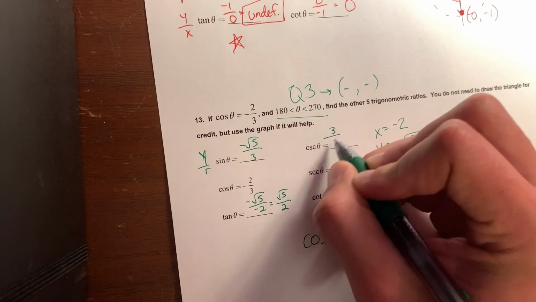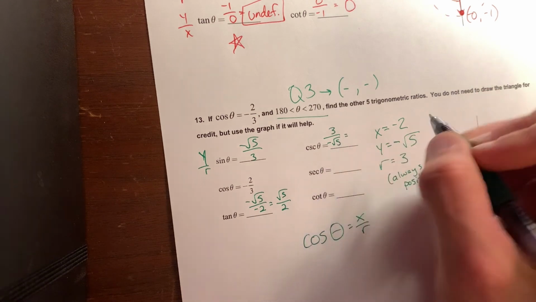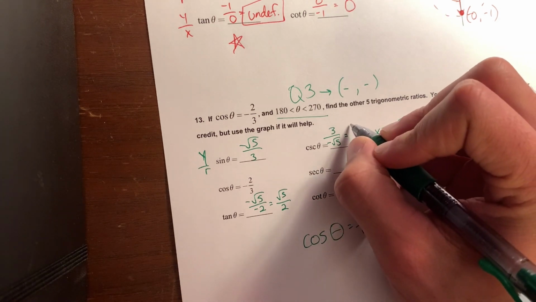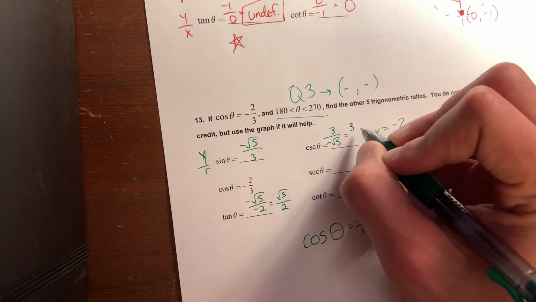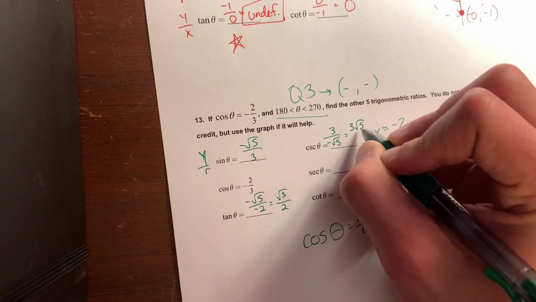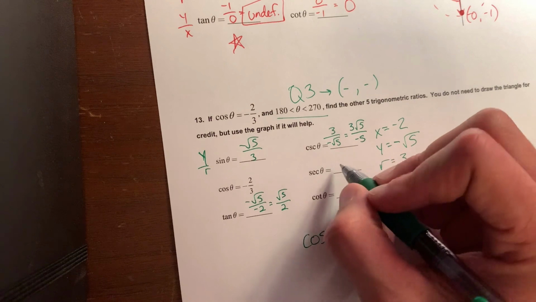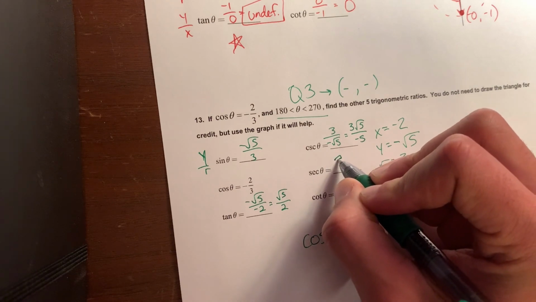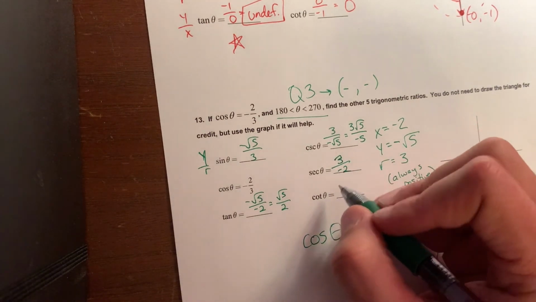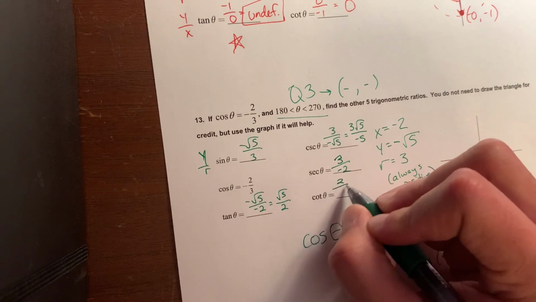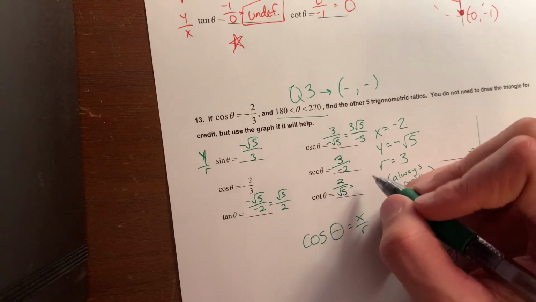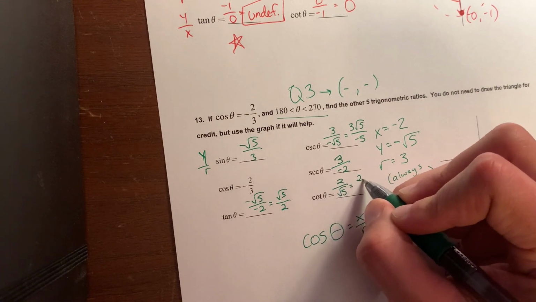It's 3 over negative square root of 5. Again, rationalizing that denominator would mean it becomes 3 times the square root of 5 over negative 5, or with the negative up top too, doesn't matter. Secant would be 3 over negative 2, and then cotangent would be 2 over square root of 5. Or again, rationalizing that denominator to square root of 5 over 5.